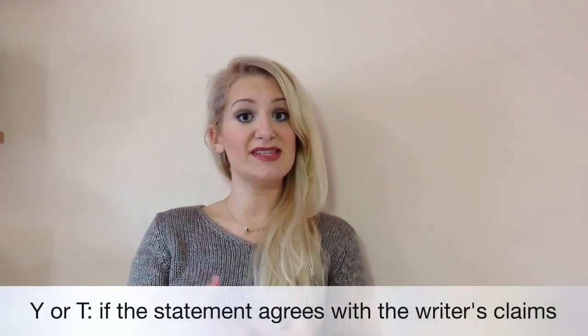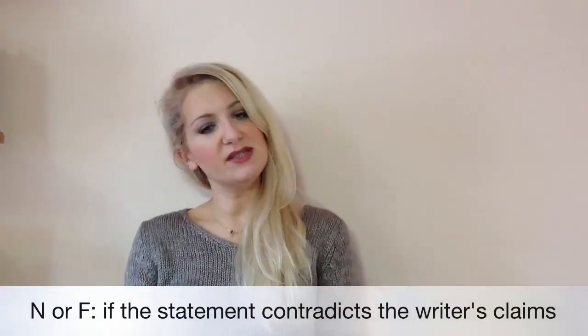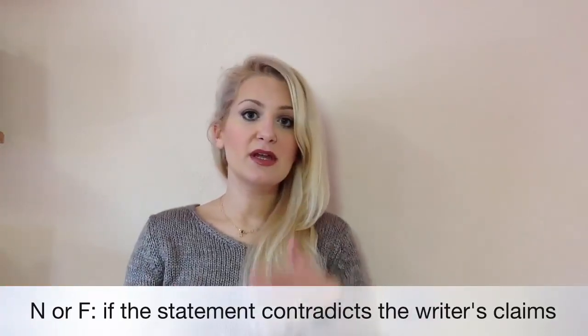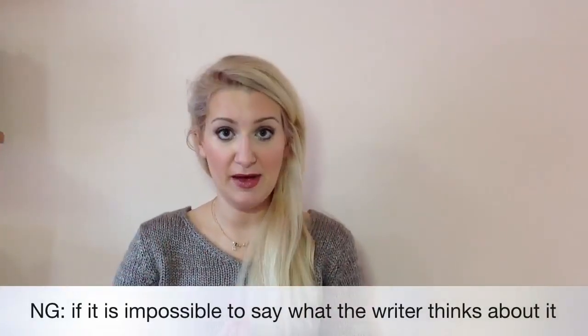You do not take into account anyone else's views on the subject that may appear in the text, only the writer's views. And you answer yes if the statement agrees with the writer's claims, no if the statement disagrees, contradicts the writer's claims, and not given if it is impossible to say what the writer thinks about it.